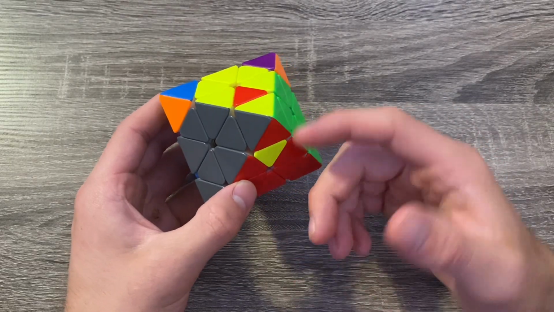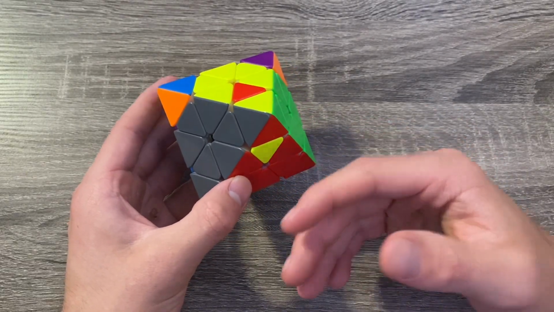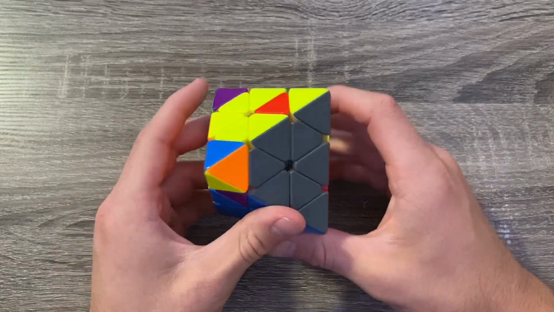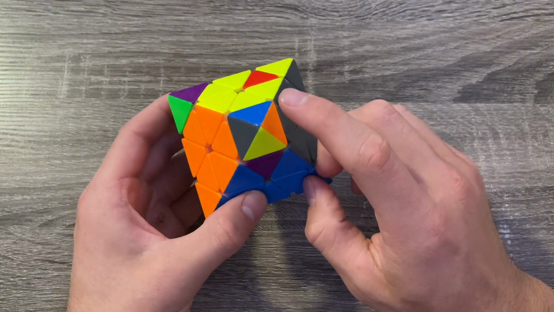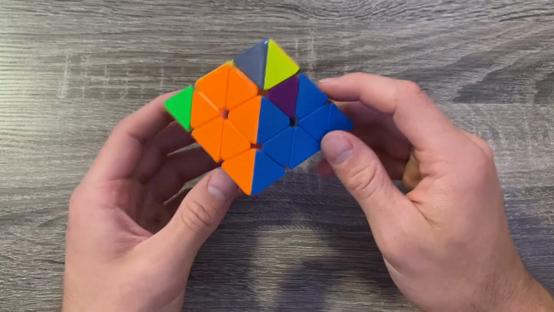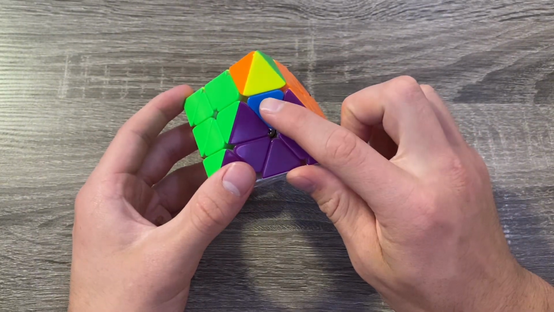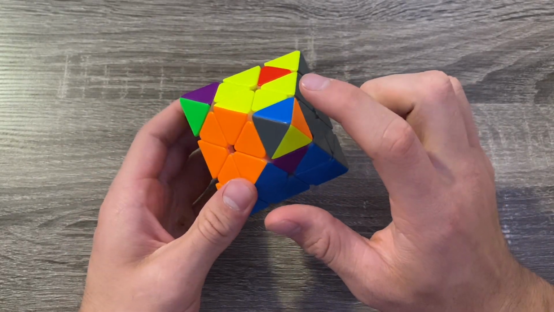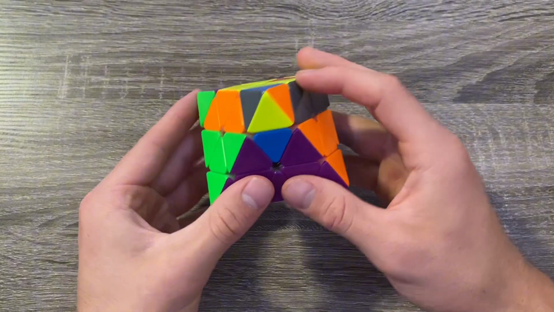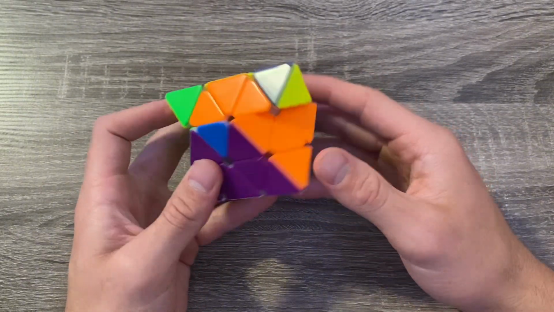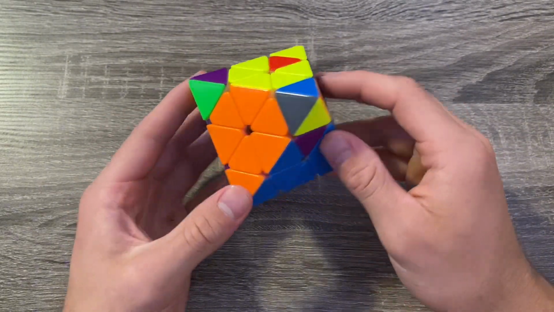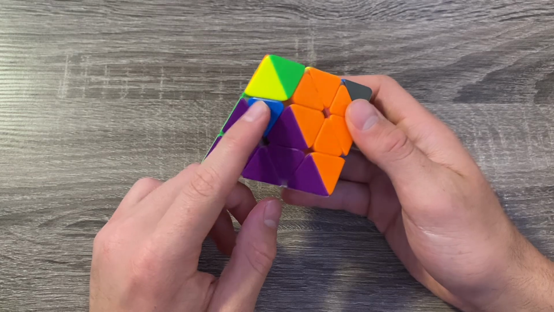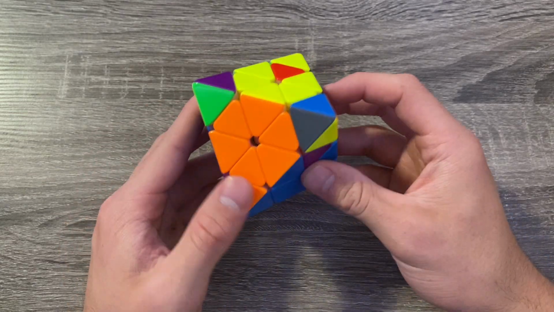So for now, that's kind of an annoying case, so let's just move on to a different one. Let's just see, maybe we can match up this blue corner with its blue triangle. So if we look around, there it is in the bottom layer here. So if we want to match up this blue corner with this blue triangle, what we're going to have to do is flip this corner and keep this blue triangle in the bottom layer so we can pair it up.